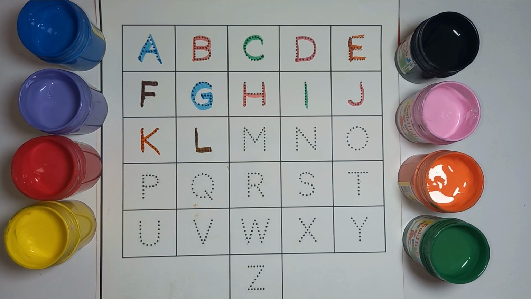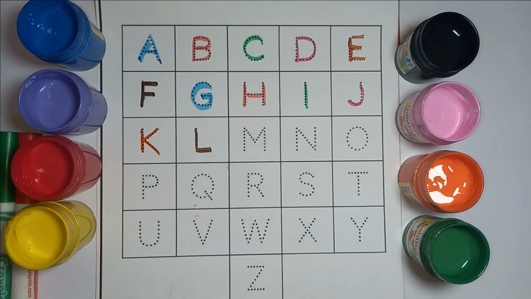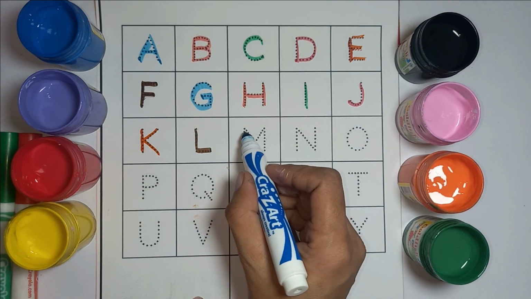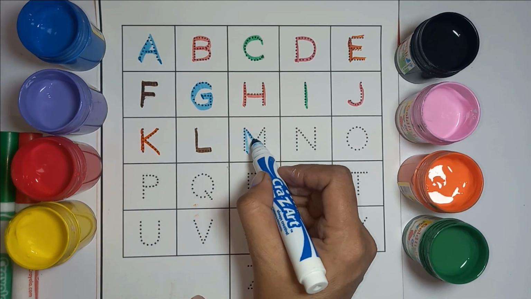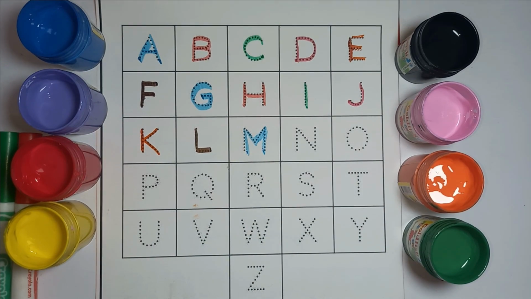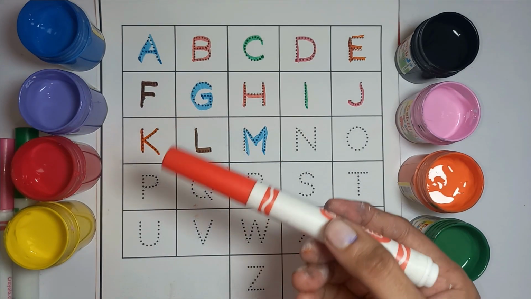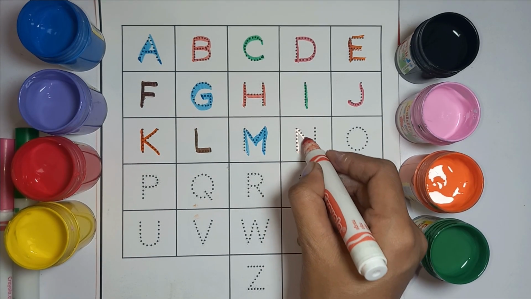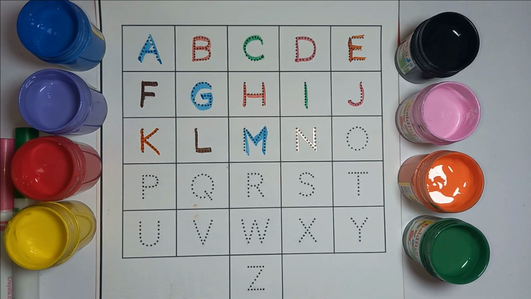L for lion. Blue color. M for monkey. Red color. N for nest.